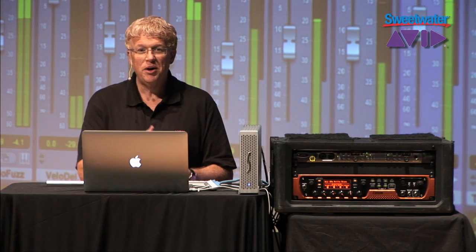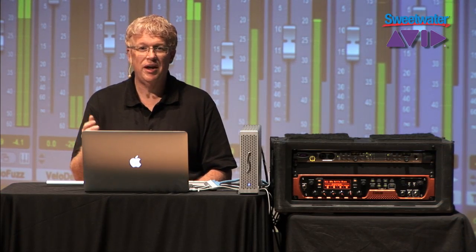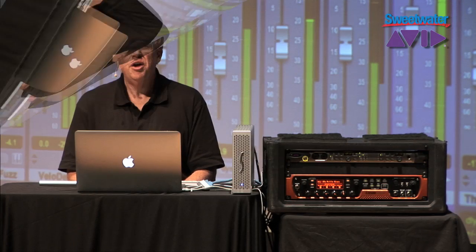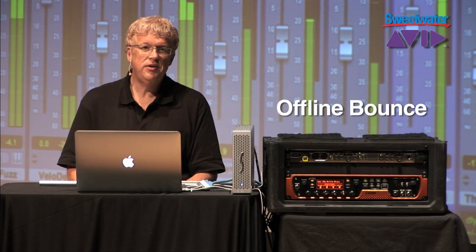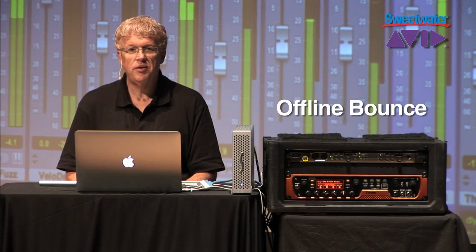So wow, you watch the meter go up, it went right up to 100%. Amazing, isn't it? So another new feature in Pro Tools 11 is offline bounce. Basically, this is the ability to print a track faster than real time.